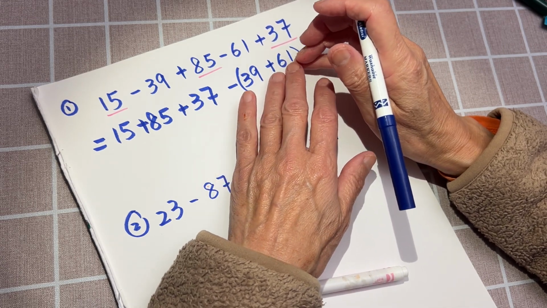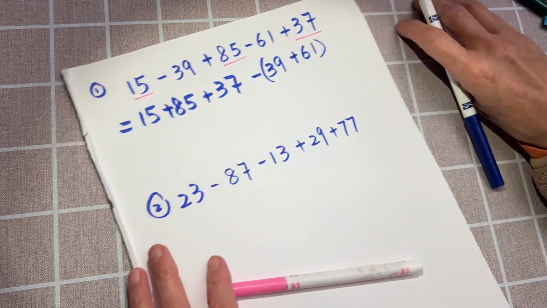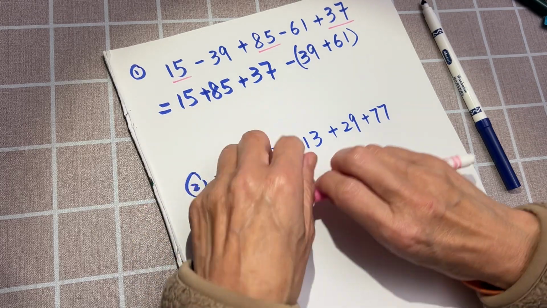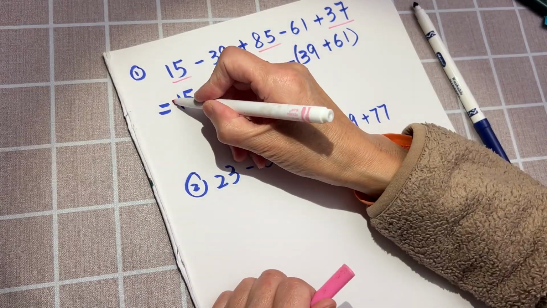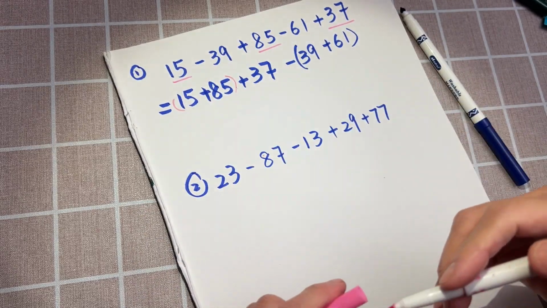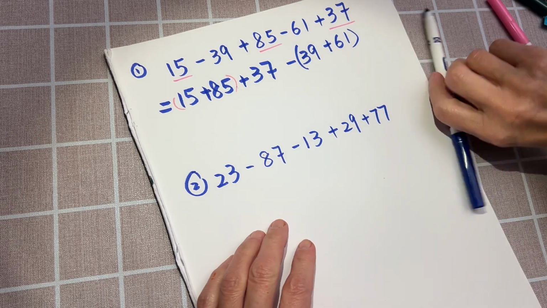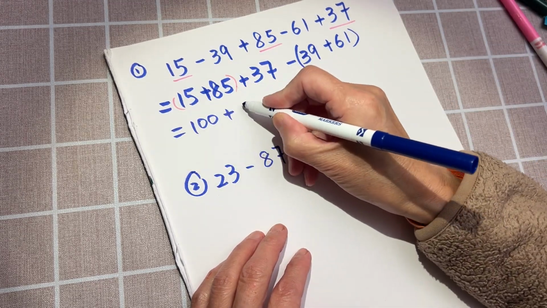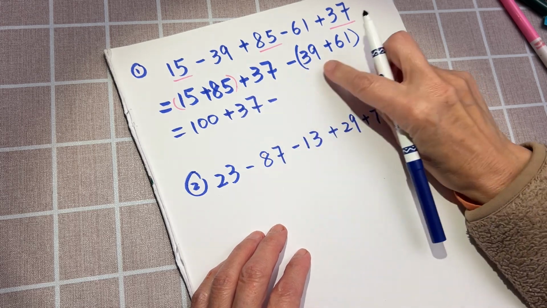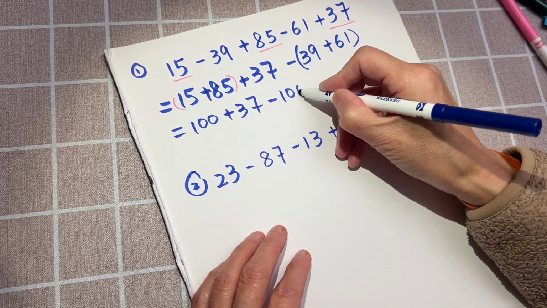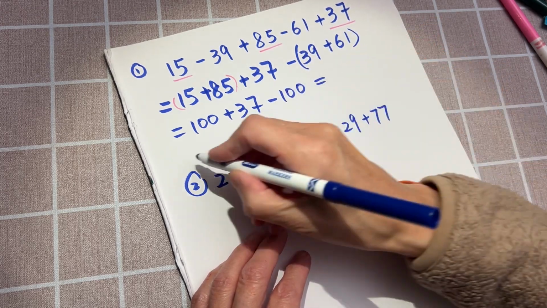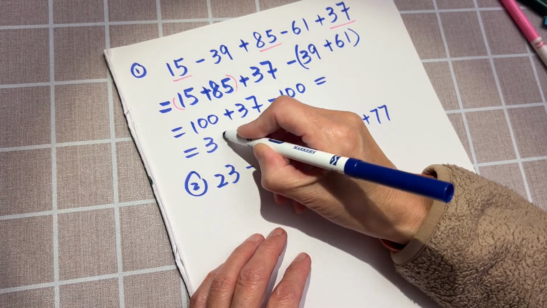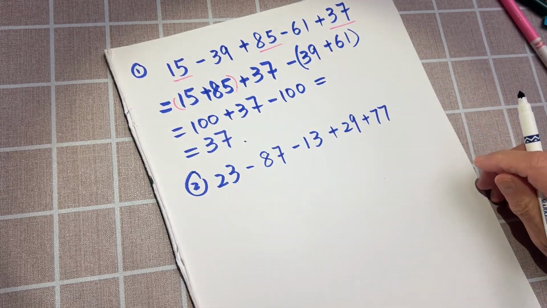They are in the one team, right? So we can take a look. 15 plus 85, that is 100. So it becomes 100 plus 37 minus 100. So the final result is 37, right?